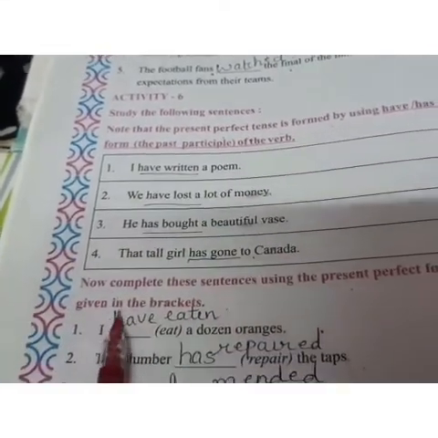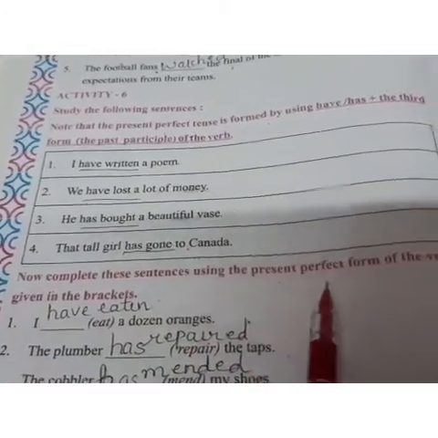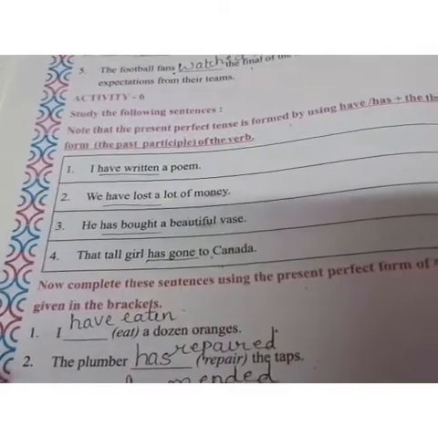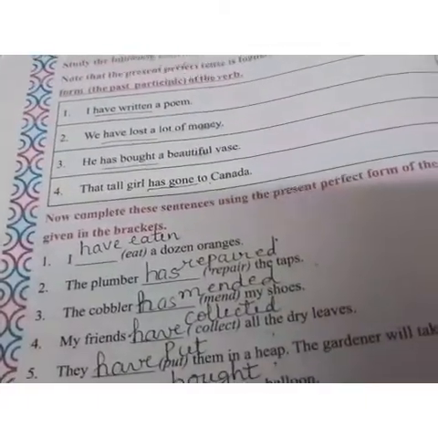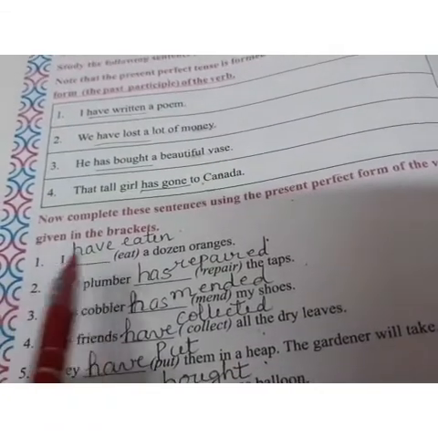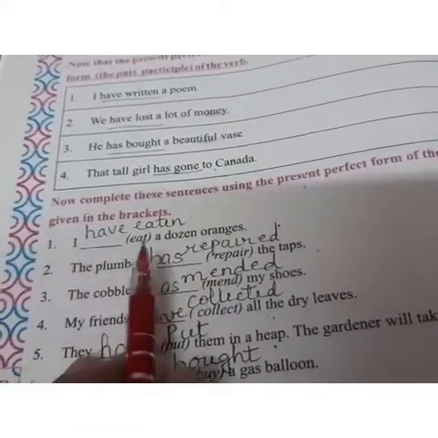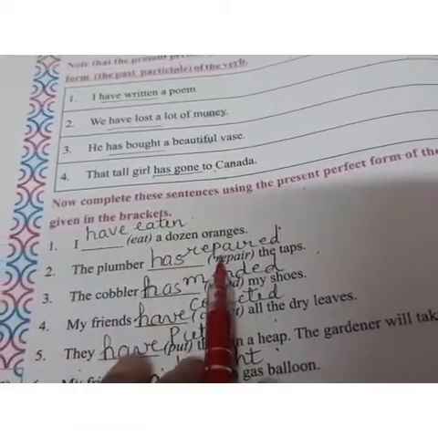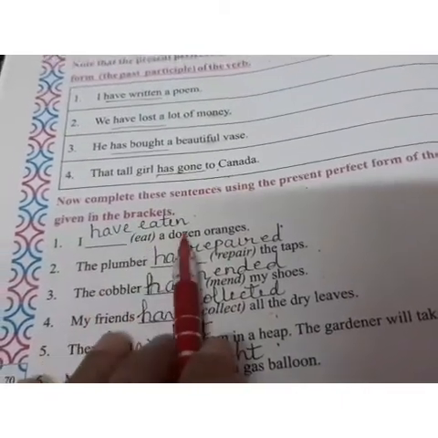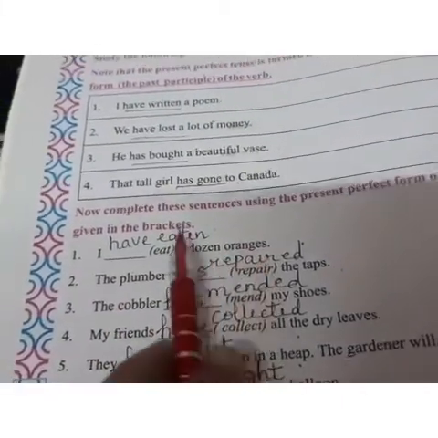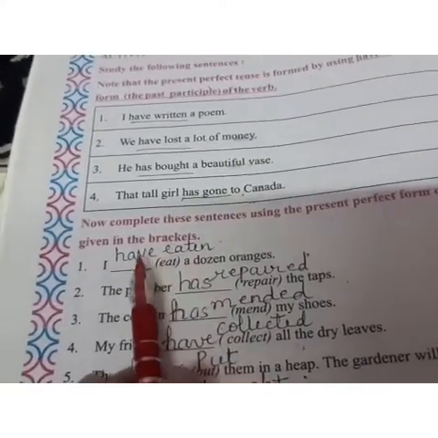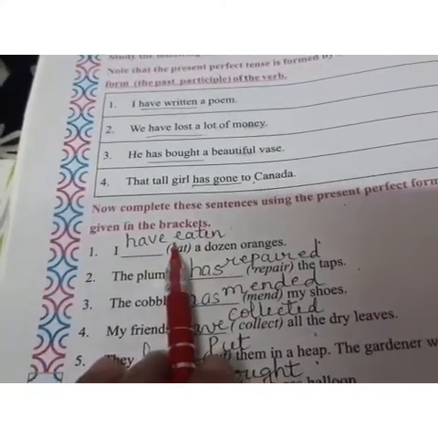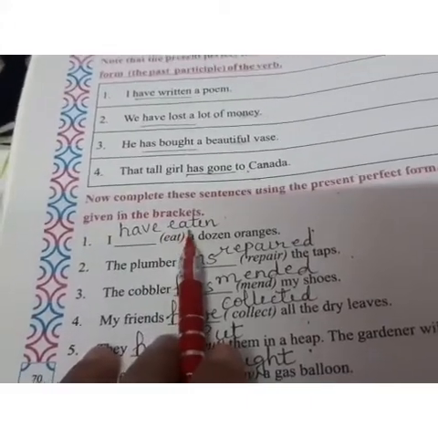Now here complete the sentences using the present perfect form of the verbs that are given in the bracket. Now you can see the words, that is action words, are given in the bracket. We have to change them into the present perfect tense and fill in the blanks. I dash eat a dozen oranges. I have eaten a dozen oranges. That means जो verb होगा वो कैसा होगा? Past participle होगा have और has के साथ. Either you have to use have or you have to use has.